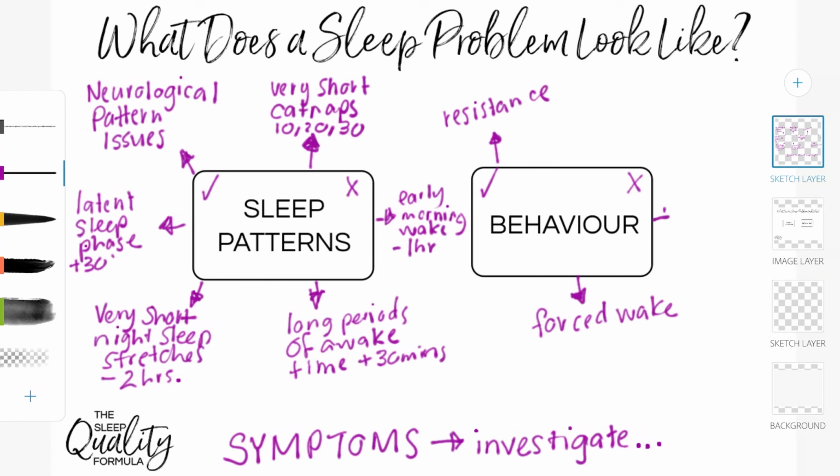However, she had a sleep quality problem the whole time that I'm still actually fixing, right? And I've certainly had children who have had sleep pattern problems and also symptoms, but then no behaviour issues as well. So they weren't actually fighting sleep, and they weren't actually wired or crying when they woke up, but the pattern might be just really short as well.